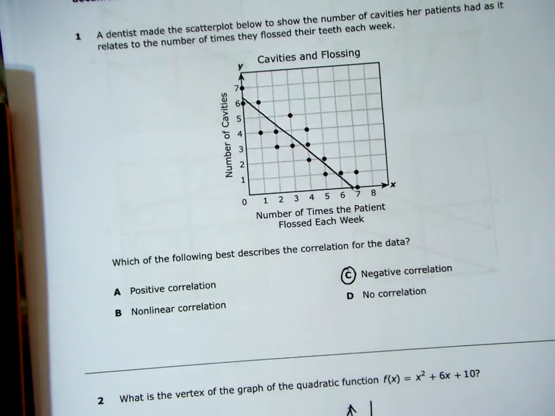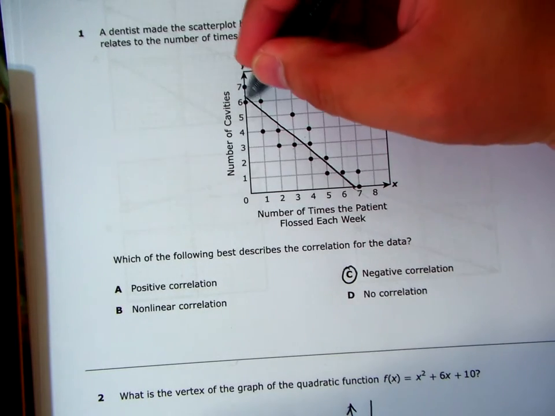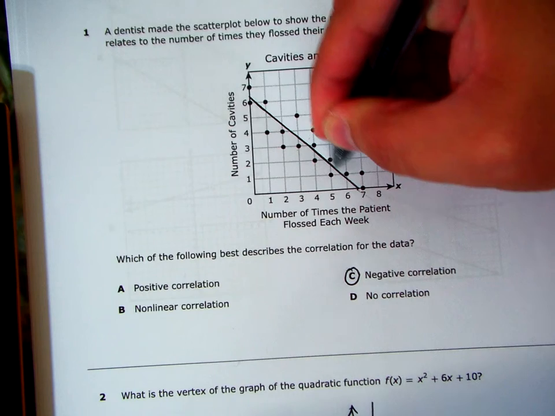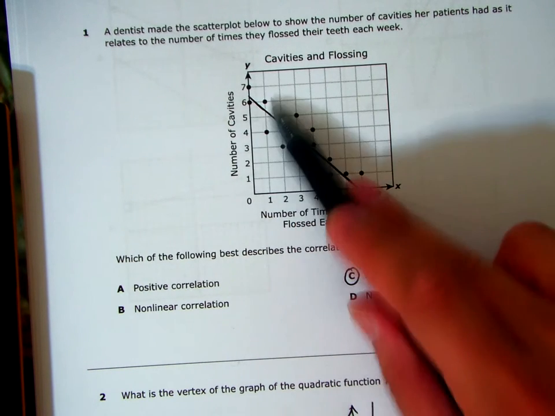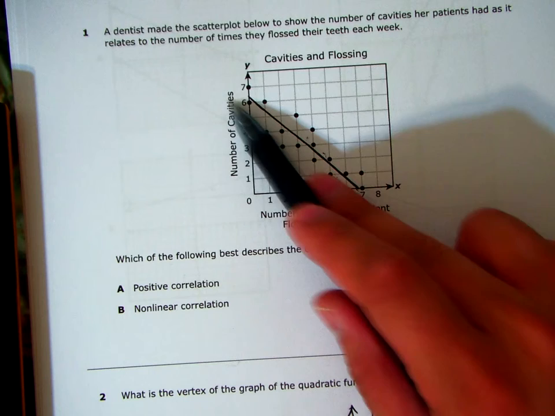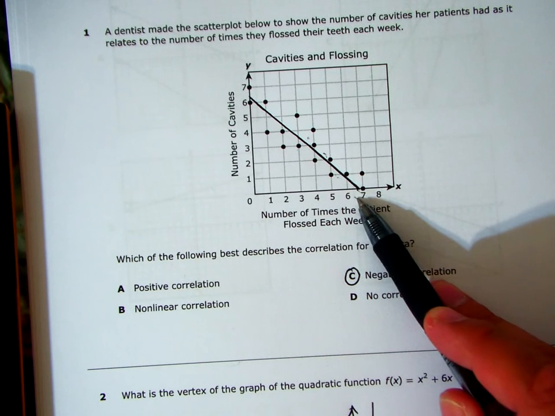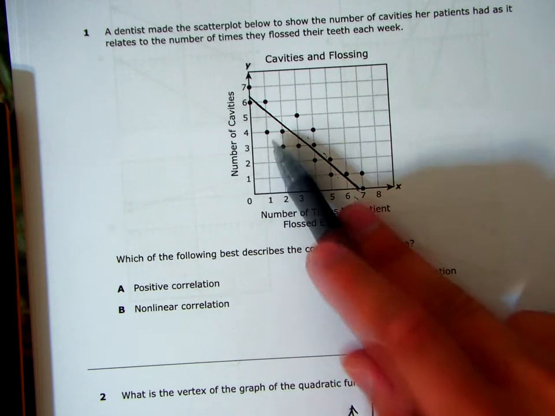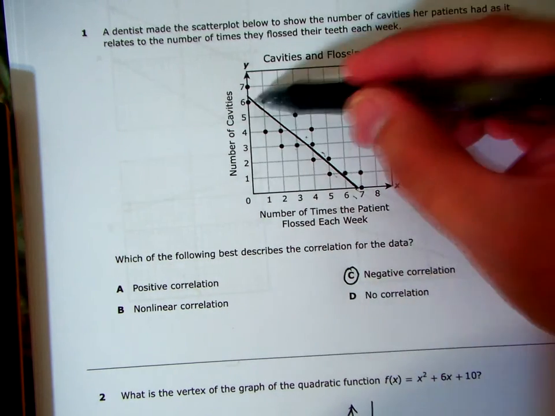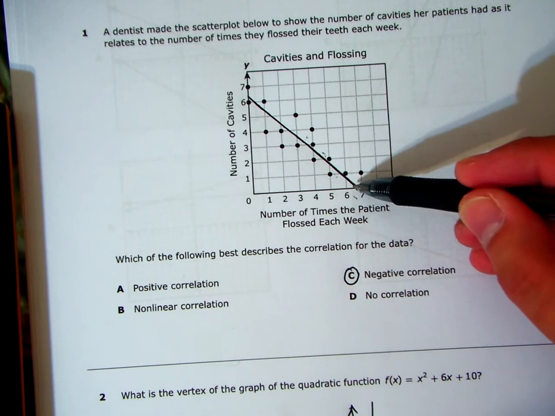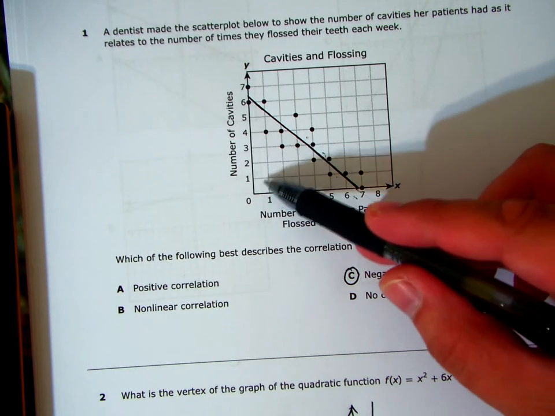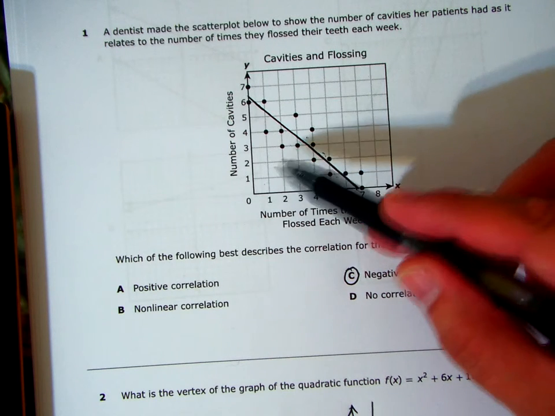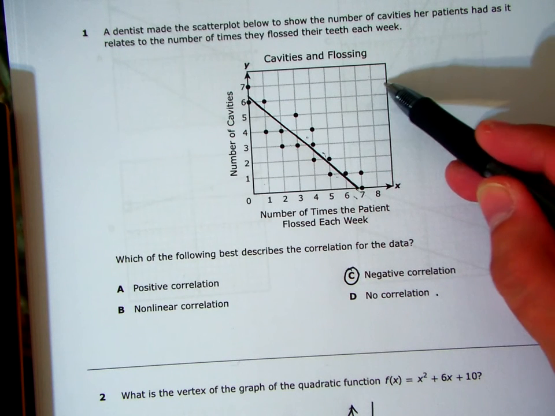So here, I said that it was a negative correlation because as you draw a line between the dots, you notice that all the dots are leading down. That means from left to right, that's always how you read a graph. From left to right is going down, so it has a negative correlation. If it was going up this way, it would be positive.